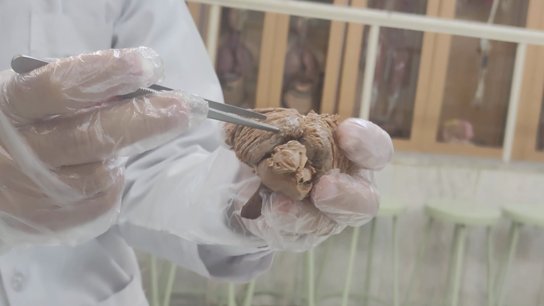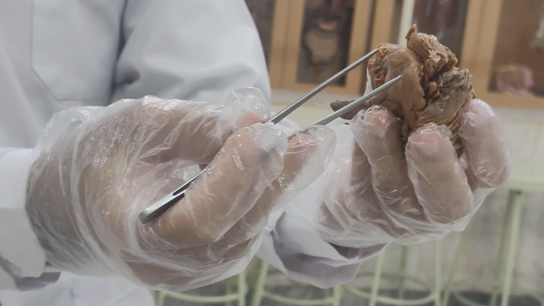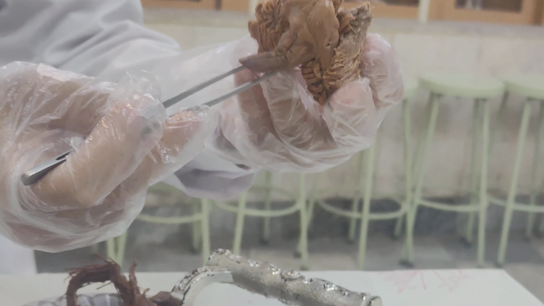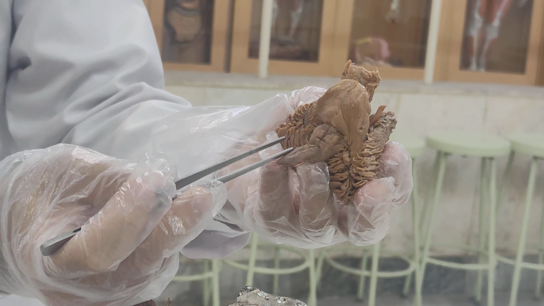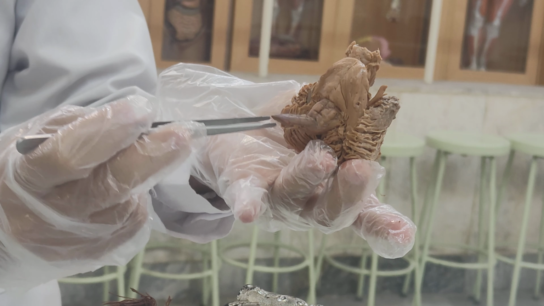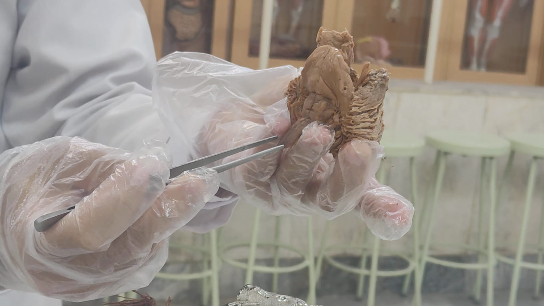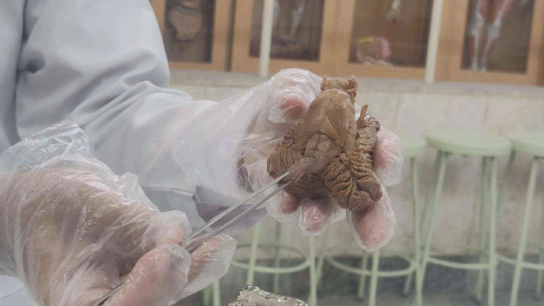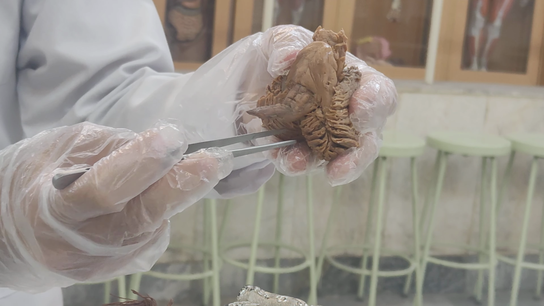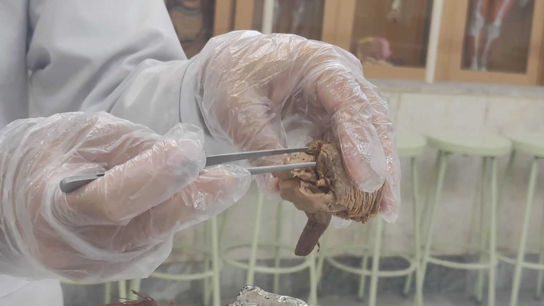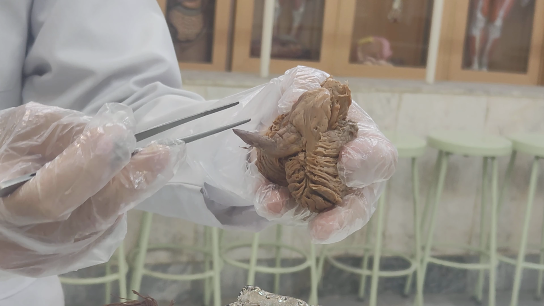Here is the cerebellum in the posterior part, brainstem in the anterior part. Okay, brainstem inferiorly. Here you can see this structure. Look at here. It is continuous with the spinal cord inferiorly, then medulla oblongata, pons, and midbrain in the superior part.